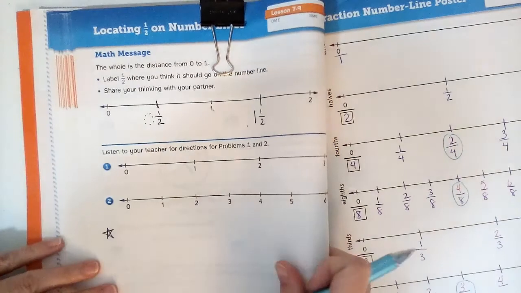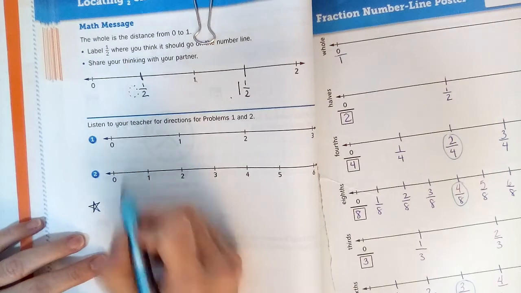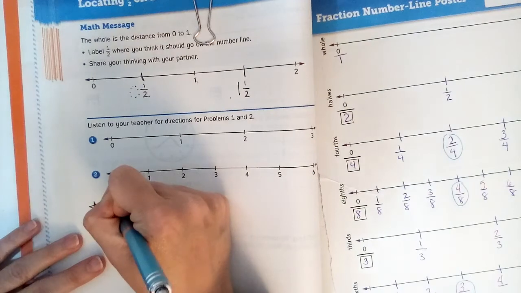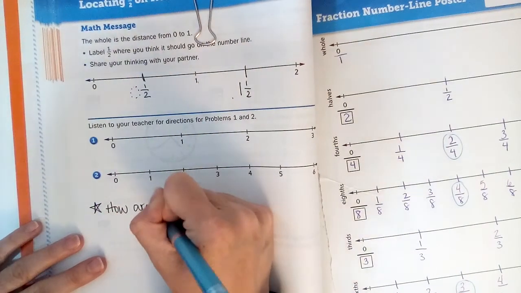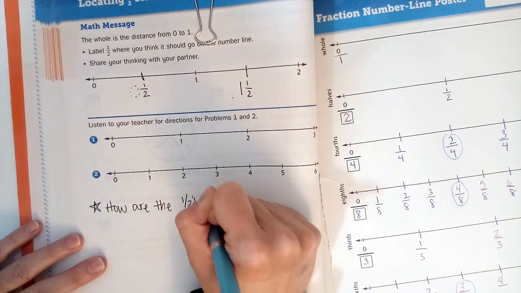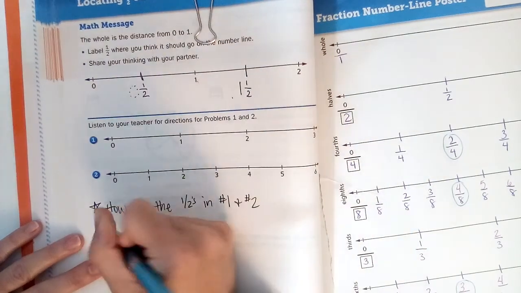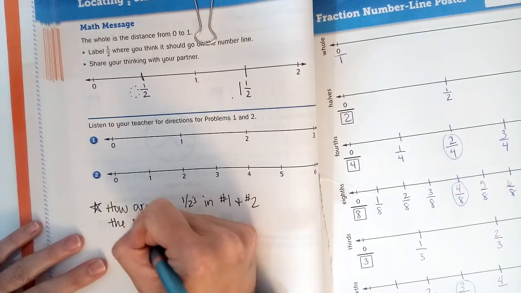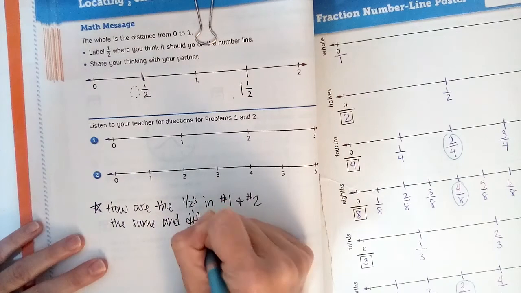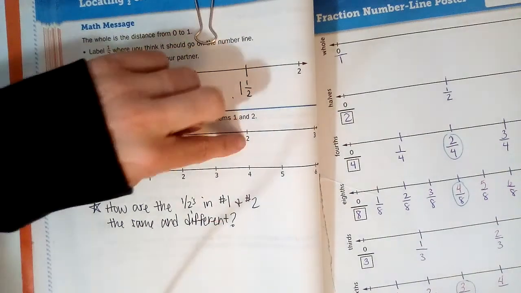I'm going to write a question down here that I want you to respond to. They're both halves, but how are the halves the same and different? How are the halves in number 1 and number 2 the same and different? So compare and contrast those two. How are the halves here the same and different?